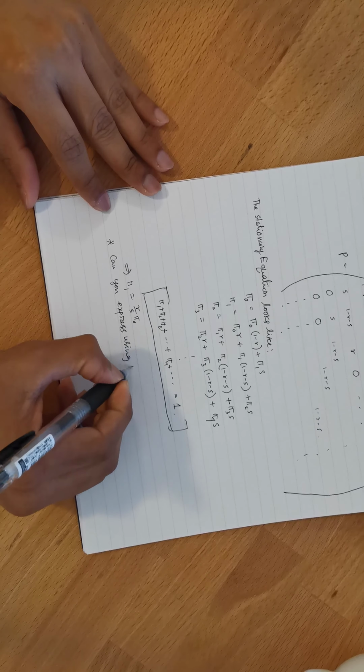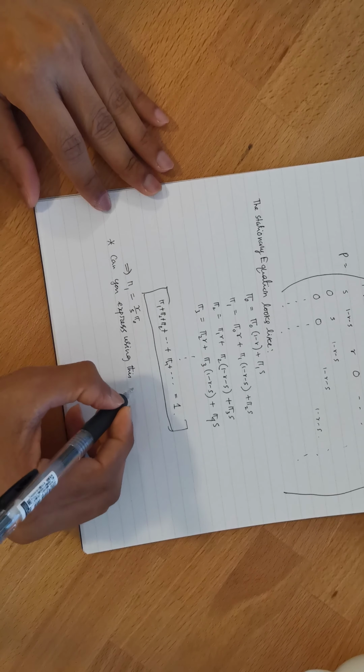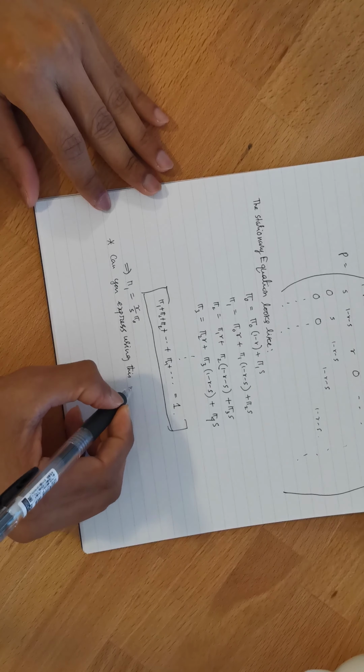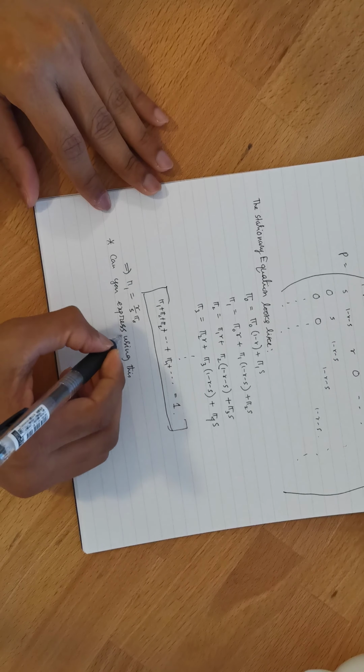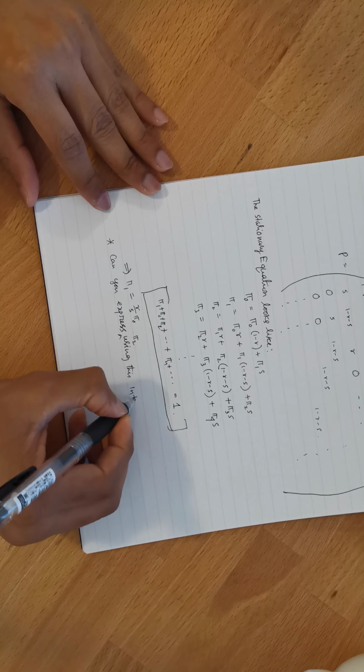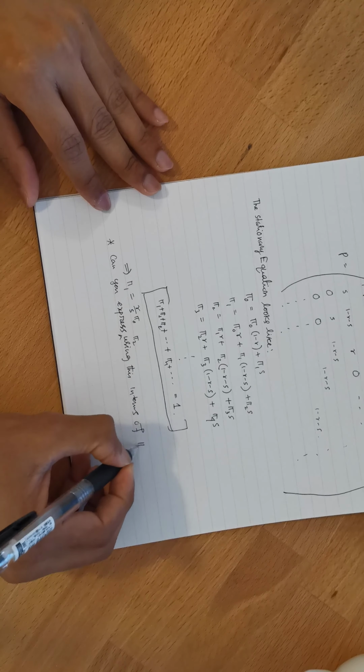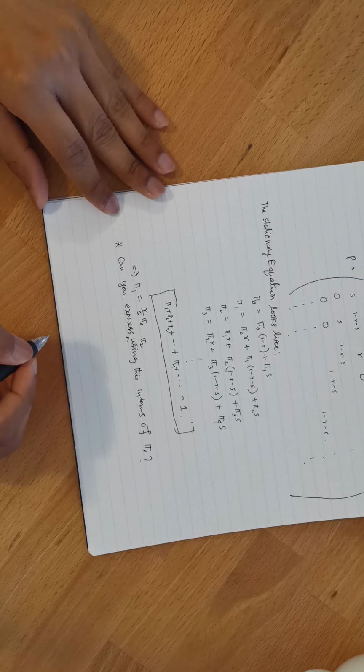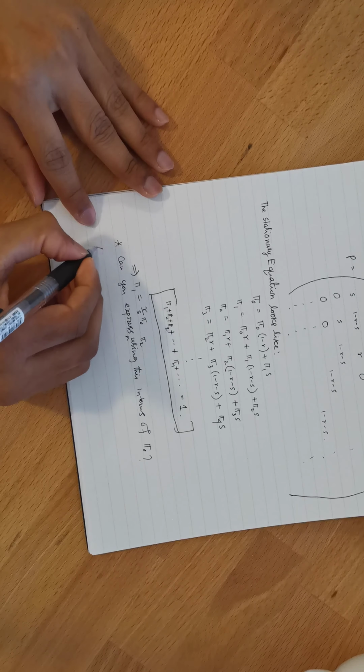Using this, can you express pi 2 in terms of pi 0? Clearly yes.